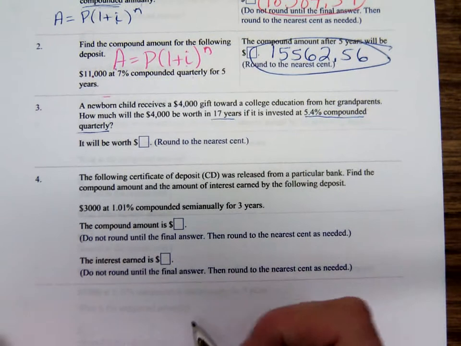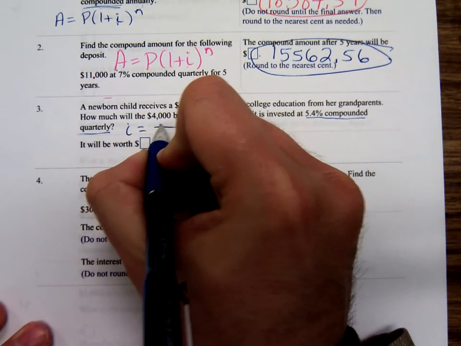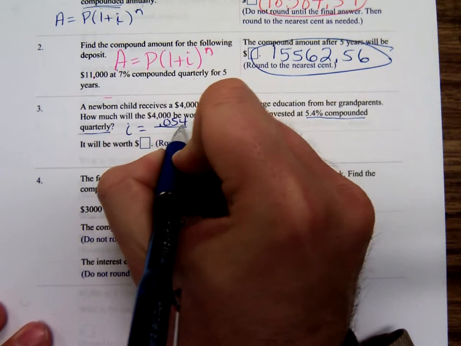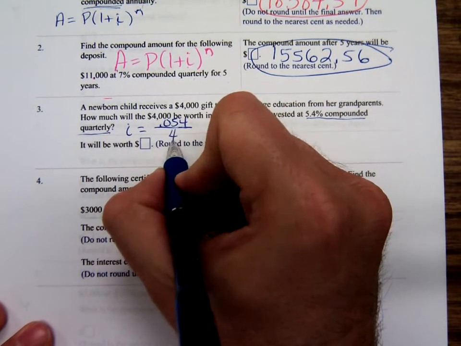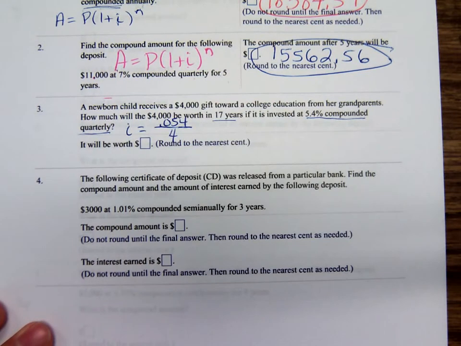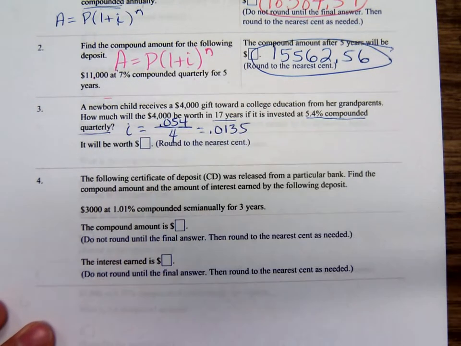Well, to calculate I, you would divide 0.054 over, how many quarters are there in a year? 4. Let me punch that in. 0.0135. So that's lowercase i.